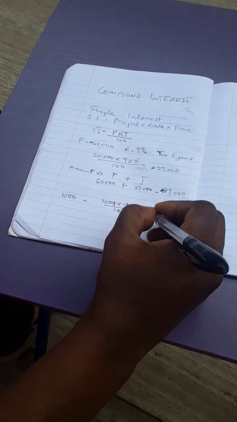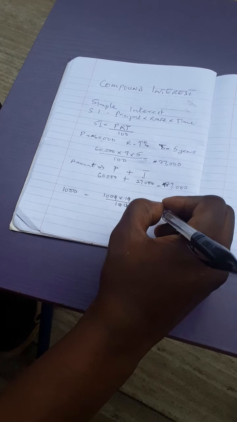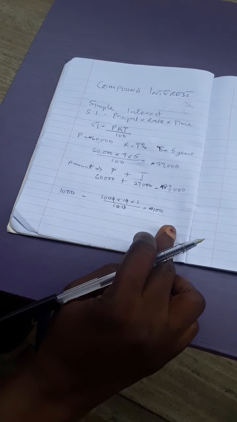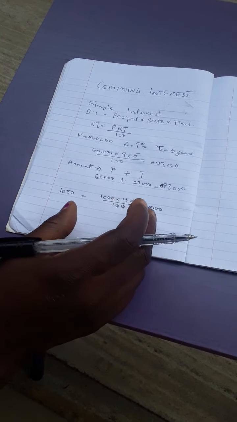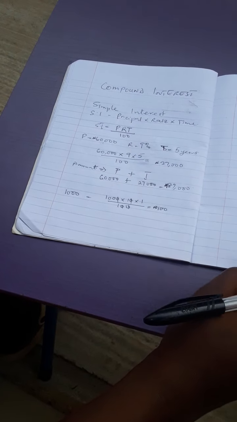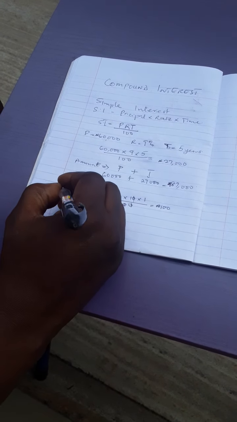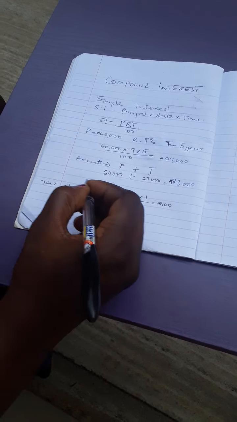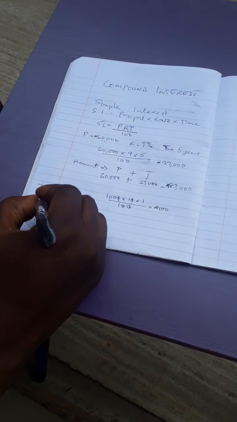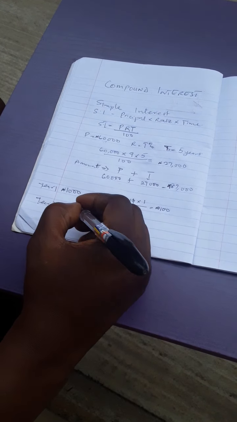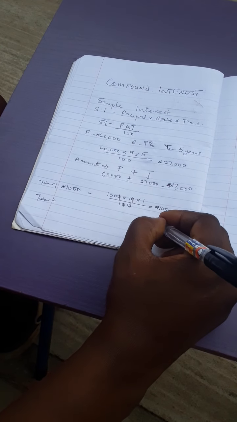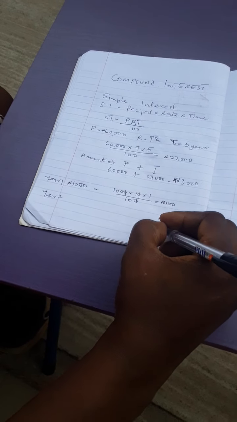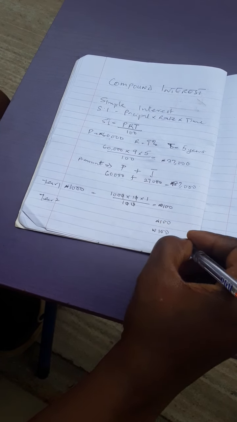And that gives us 100 naira at the end of year 1. If you remove your 100 naira and you leave your 1,000 naira in the bank, the following year you get another 100 naira. Year 2, you get another 100 naira, and year 3, you get another 100 naira, and so on and so forth.